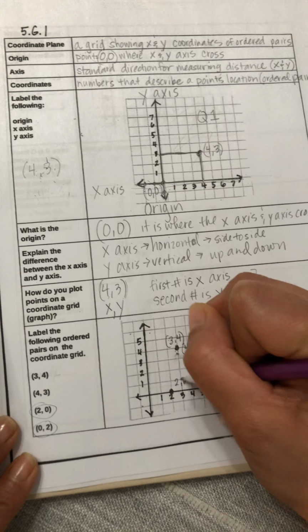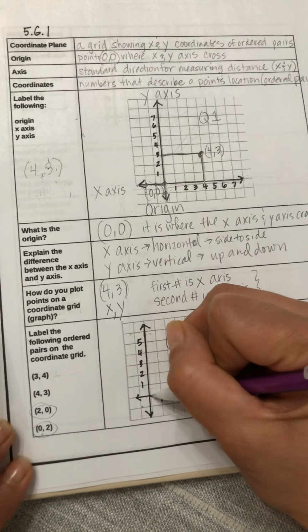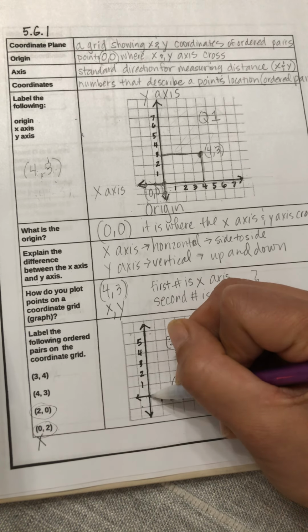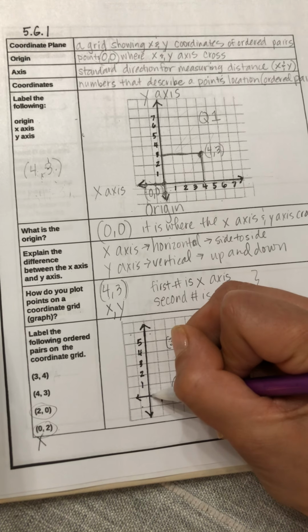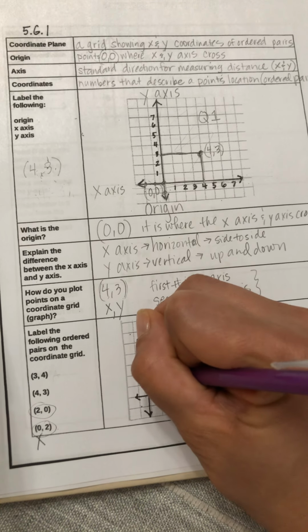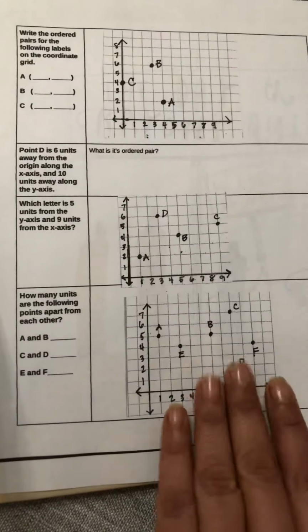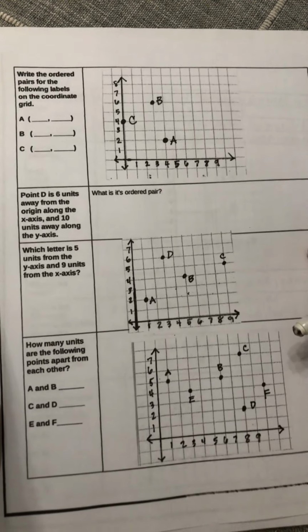So that's 2, 0. And then this next one is 0, 2. So for 0 being your x-axis, it's right here, right? That's 0 on my x-axis. So I'm not going over left or right. I'm staying right on the y-axis because my x-coordinate is 0. And then I go up 2, and that is 0, 2. Okay, let's keep going.